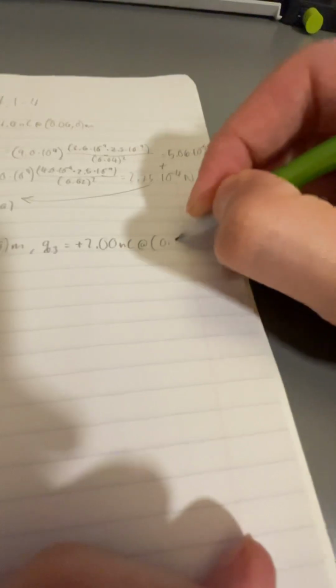Actually, no, we had the same thing from the last problem, negative 2.5 nanocoulombs at 0.04 in x and 0 meters.